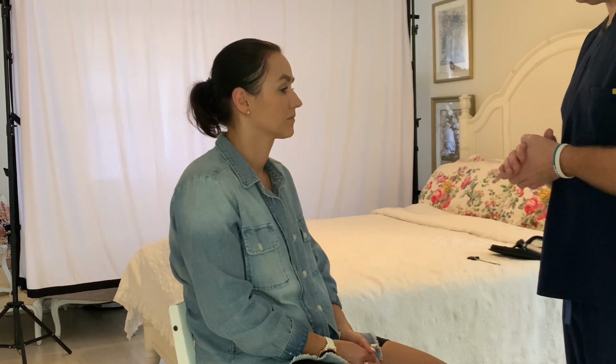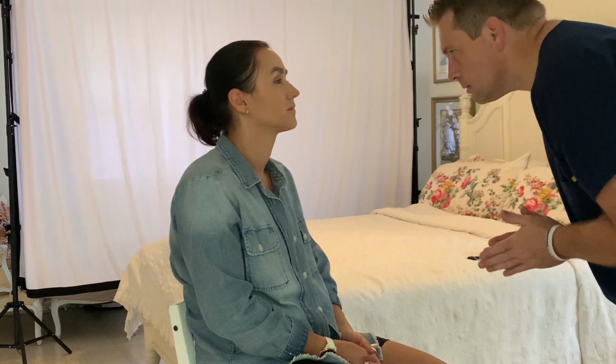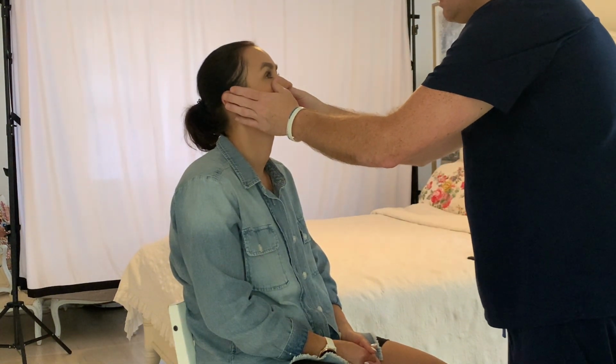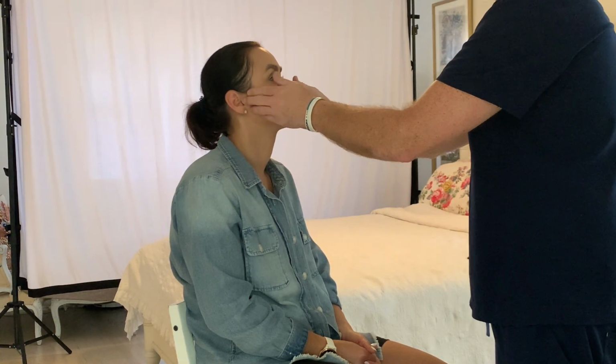And just noting the location of the ears, which are also symmetrical, and there are no abnormalities. Also, just going to assess the sinuses. If you could, just move your head back. Okay, I'm going to assess the frontal and the maxillary sinuses.